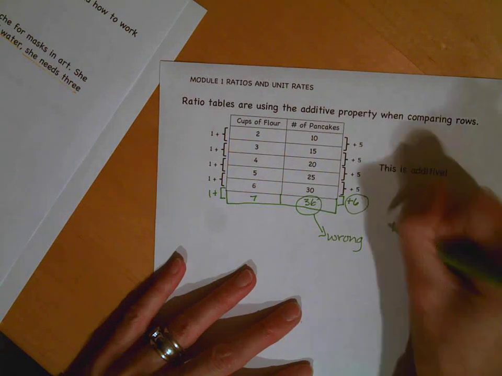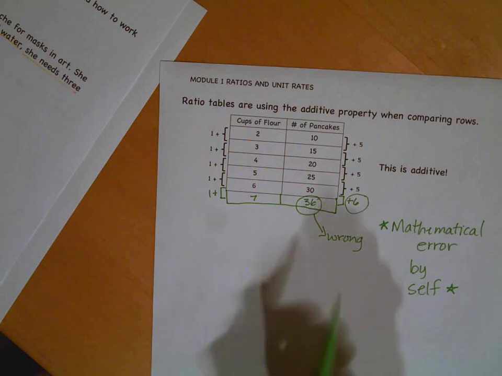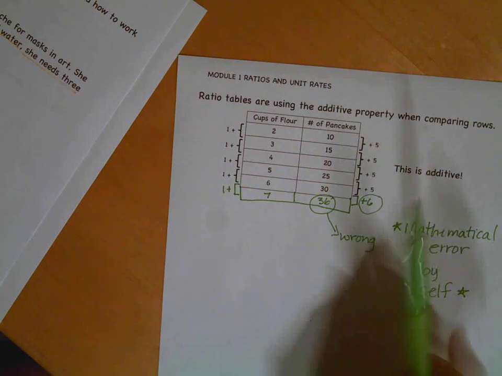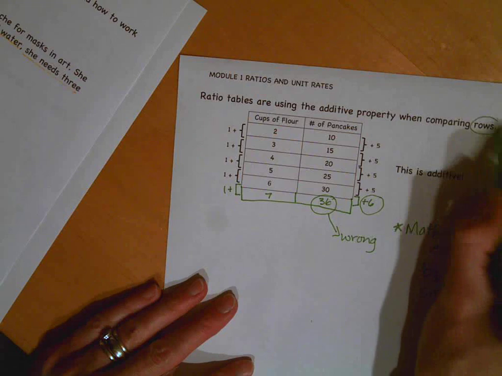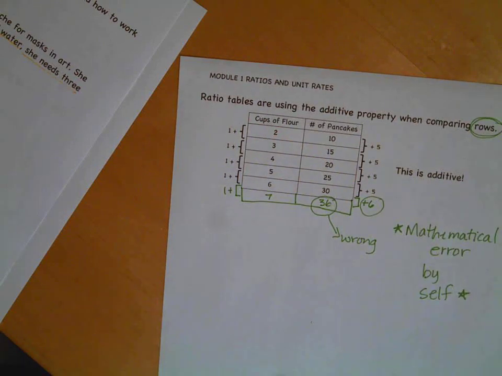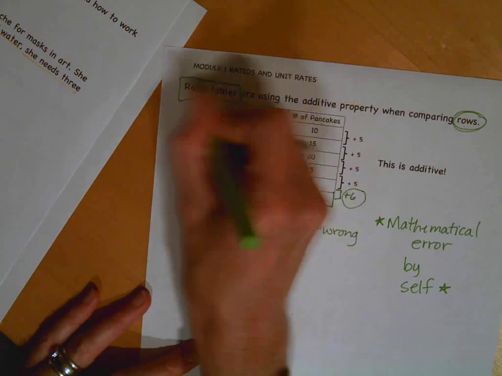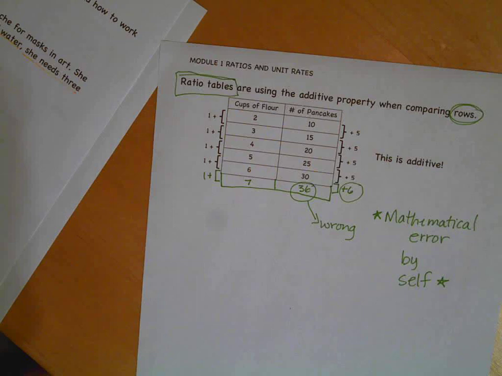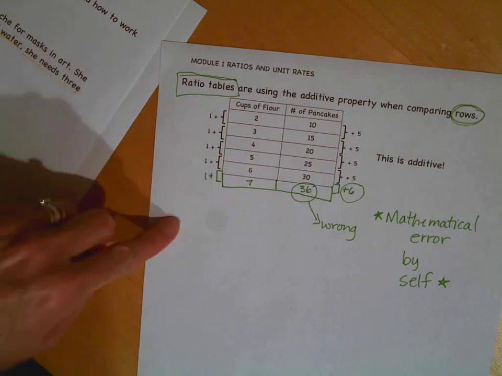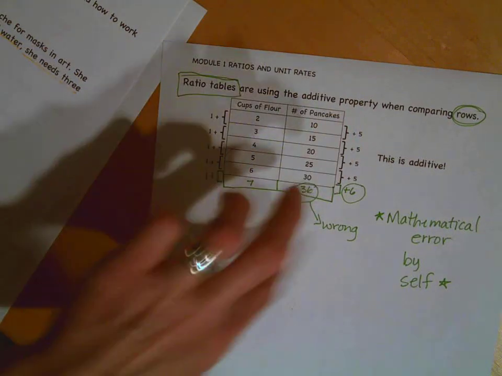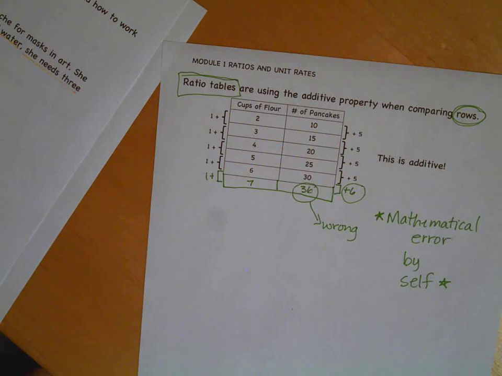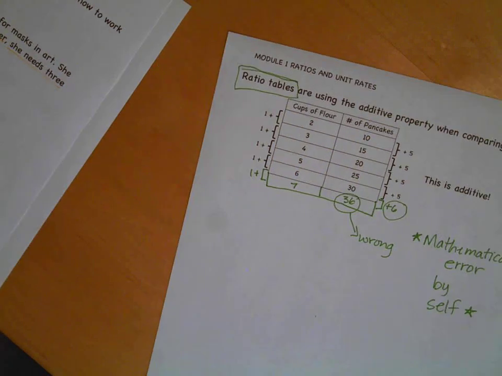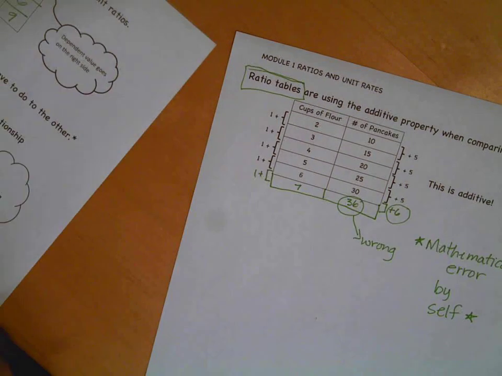This is a good way to check and see if you made an error, because if your pattern does not follow the pattern, and remember, this is only when you're comparing rows. If it doesn't follow the pattern when you're comparing rows, it is not a real ratio table. Okay, because a ratio table, when it's additive, it has to have the same addings on both sides, or the same pattern. So add 1 is on this side, add 5 is on this side, so that means there was a mistake, and you have to go back and fix it. Okay, so kind of cool.